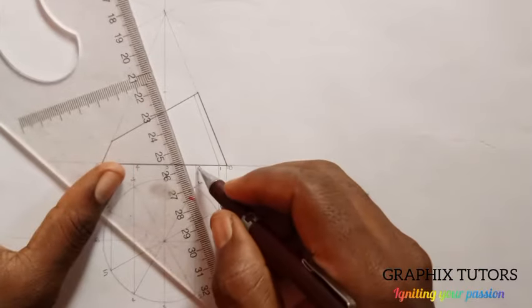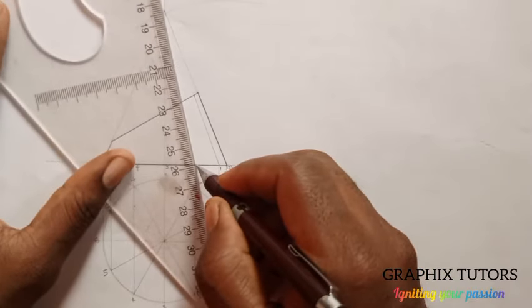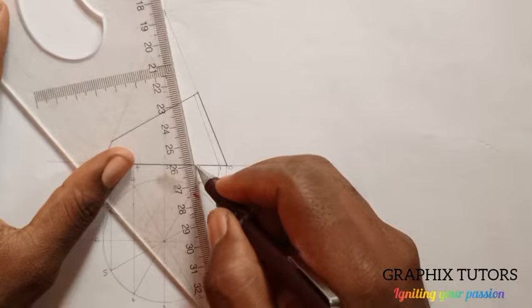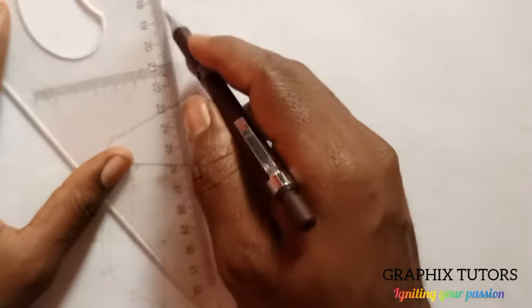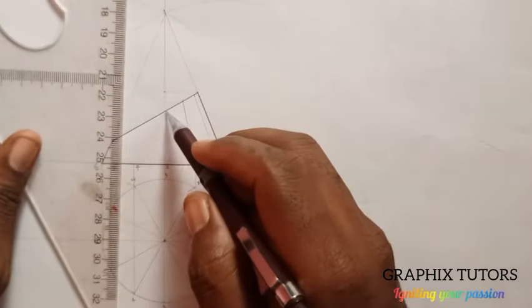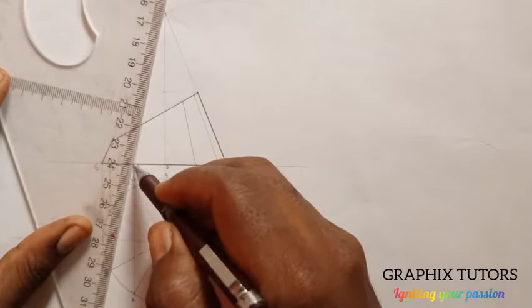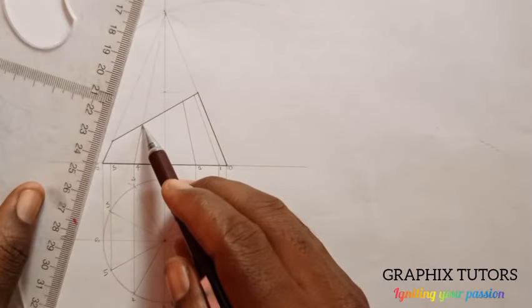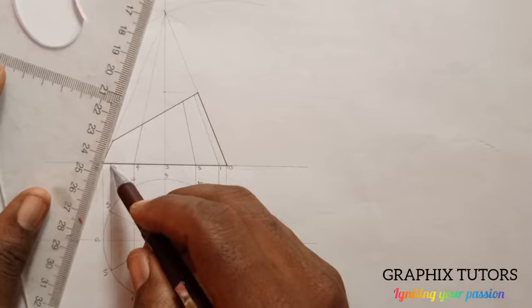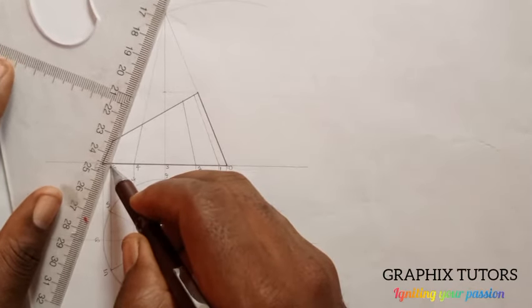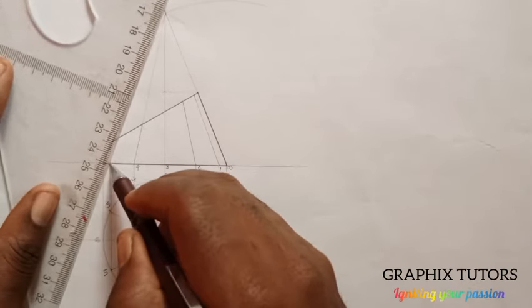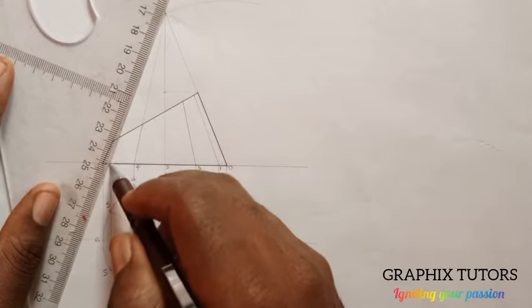The next one, from 2, I will target the apex, the top of the triangle here, but I'm going to stop here. 3 is already there. The same thing for 4, targeting there, but I'm going to stop here. I don't have to draw it all the way. Then from 5, I'm going to stop here. You can see that.